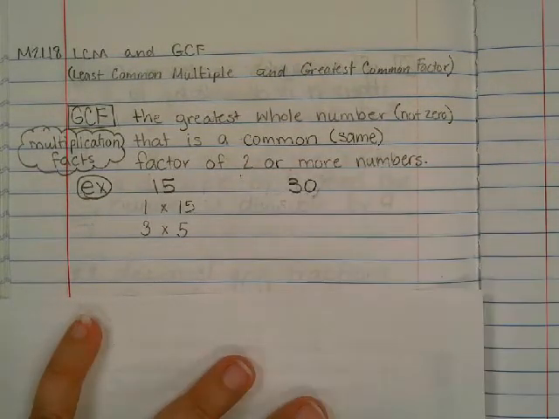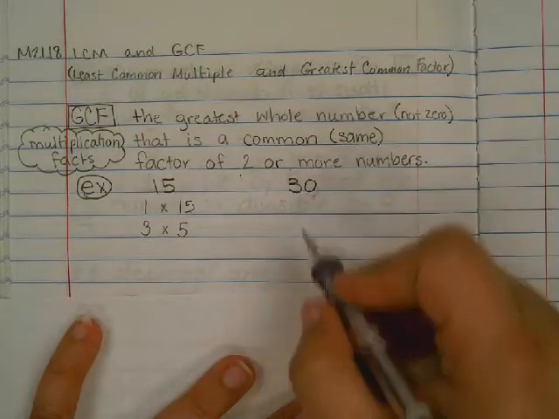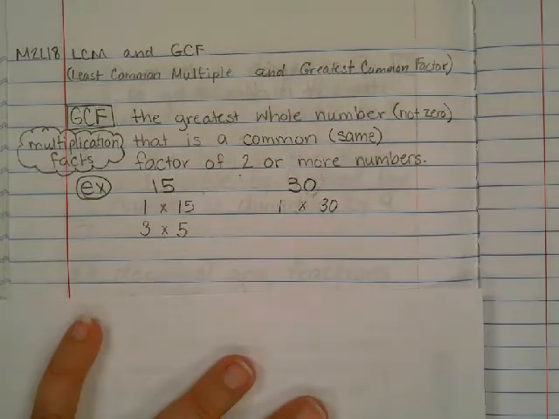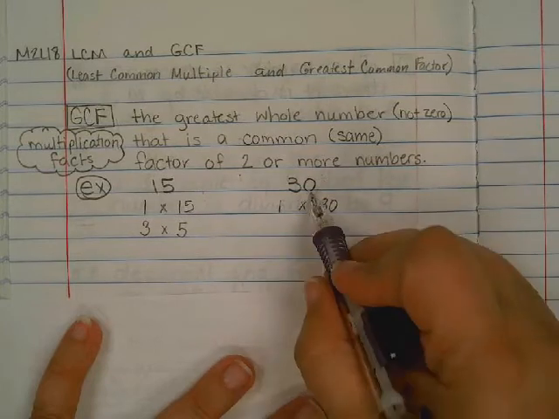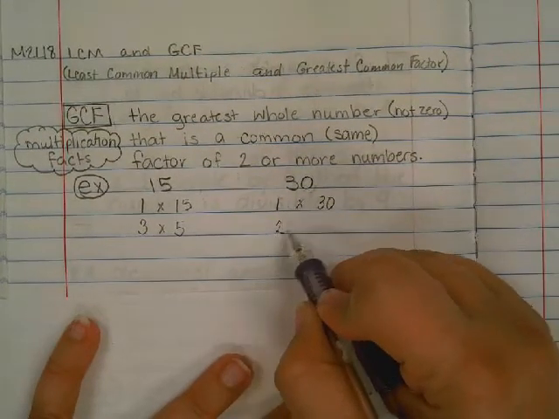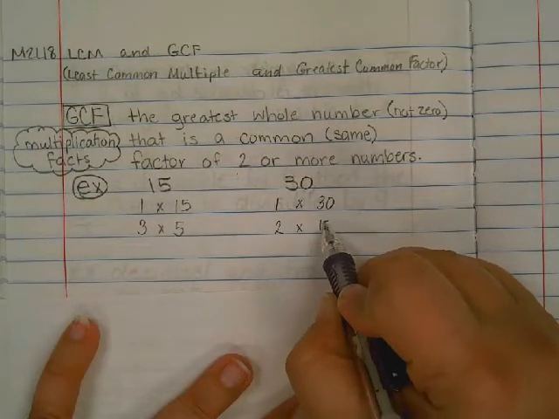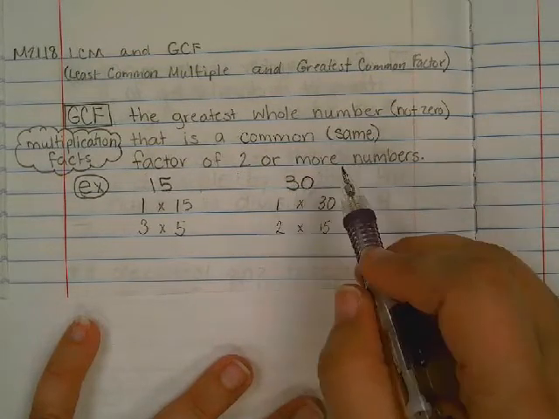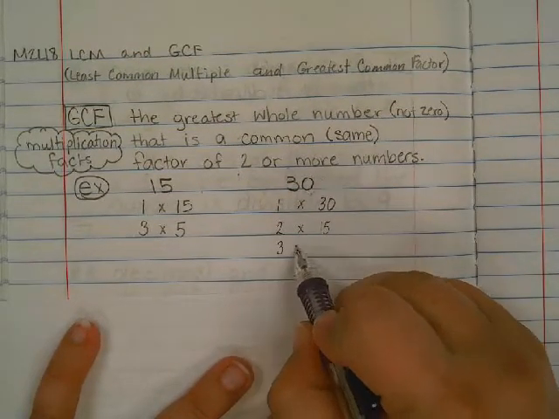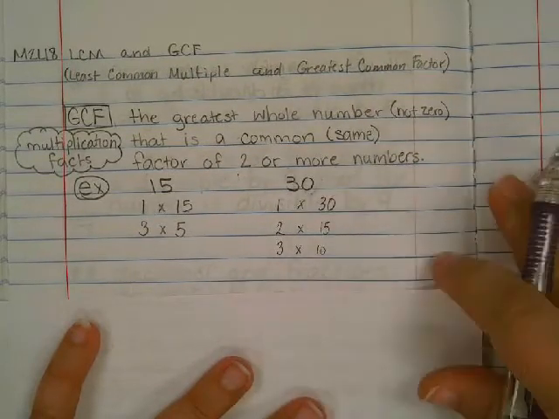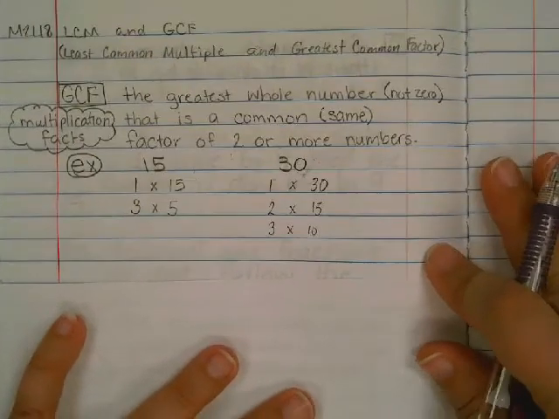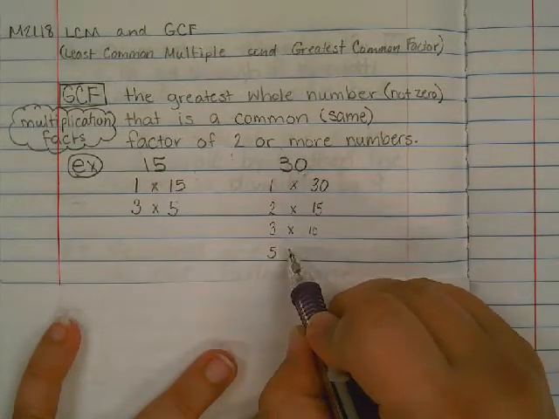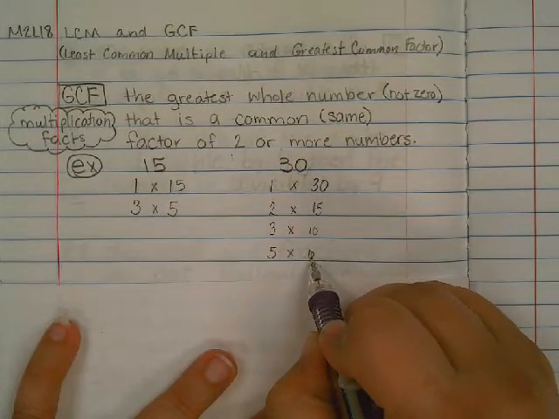Now I can go over to 30, and again, I'm going to think back on my divisibility rules. I always can start with 1 times whatever number it is. Then I can think, well, it's an even number, so I know 2 will, and 2 times 15 is 30. If I add these 2 numbers together, I get 3. So I know 3 is divisible by 3. So I know 3 is a factor. And if I multiply 10 times 3, I get 30. 4 is not a factor. 5 I know would be a factor because it ends in 0. So I think to myself, what times 5 gives me 30? And I know that that's 6.